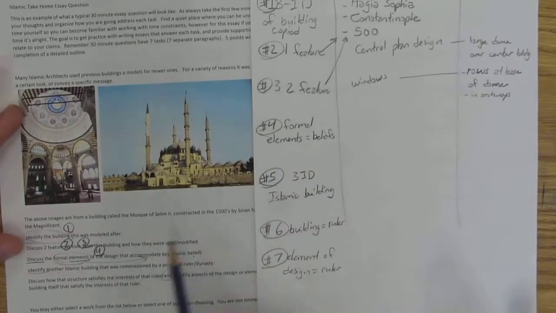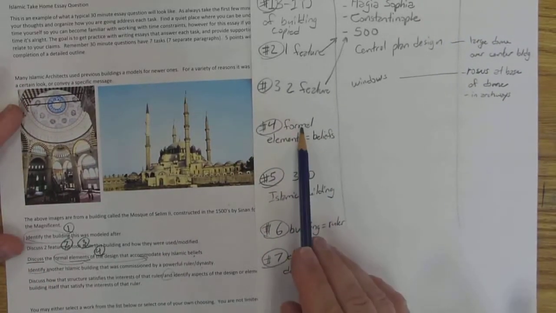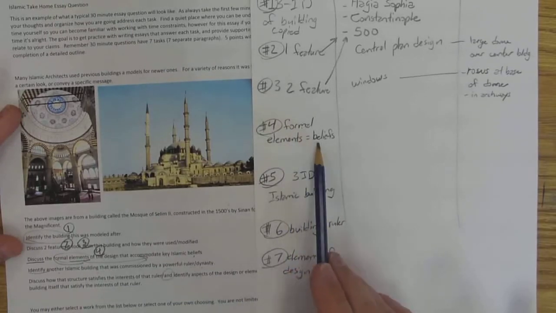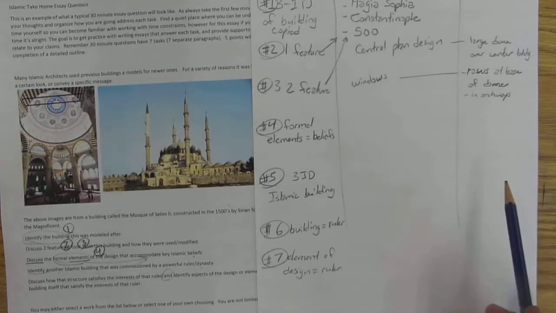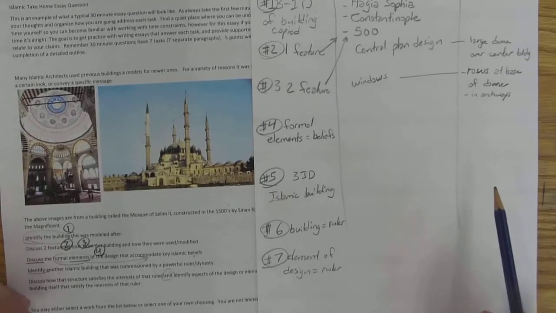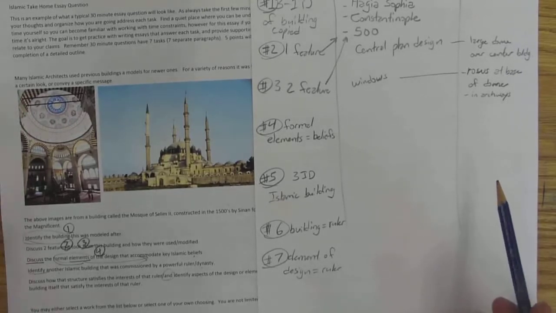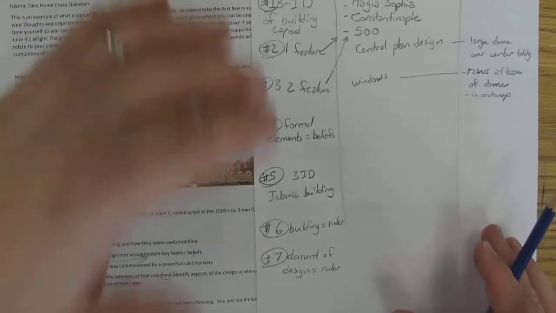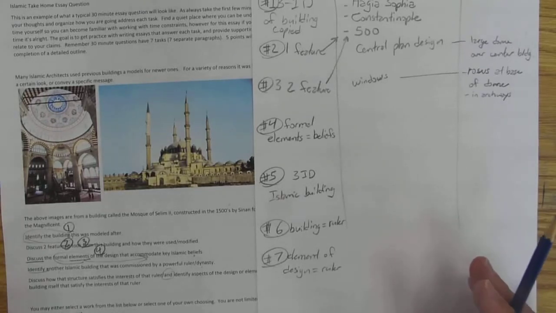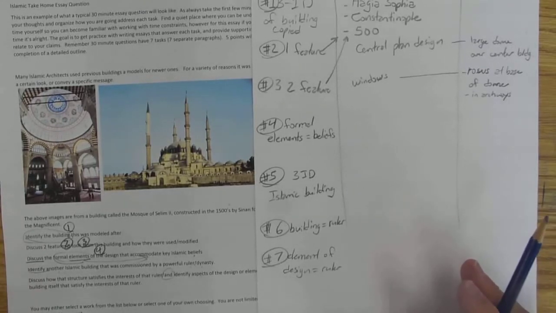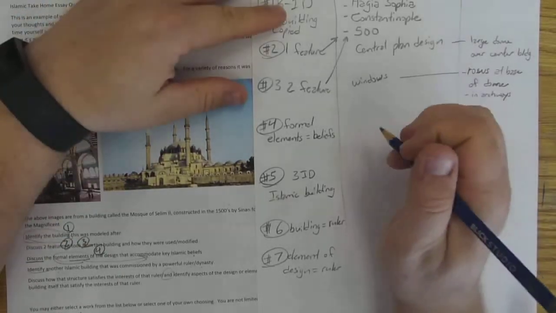So the next question, number 4, was to discuss the formal elements of its design and how they accommodate the key beliefs. Well, I know the key beliefs, so first of all I have to ask myself, what are the key beliefs of the Islamic culture, the Islamic building like this? Well, I know that the key belief is that in order to worship God, you've got to pray. And I know that Islamic buildings are all designed to accommodate this idea of prayer.